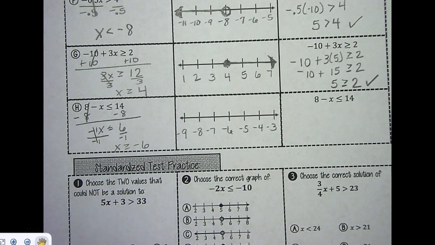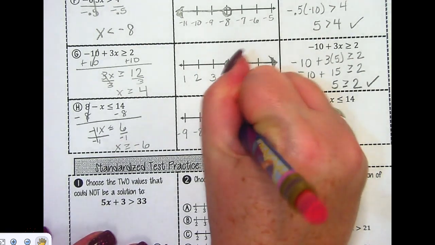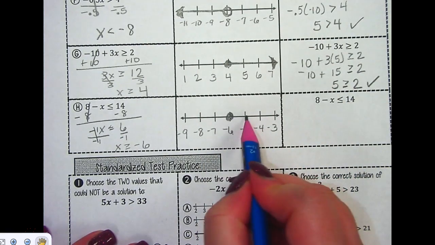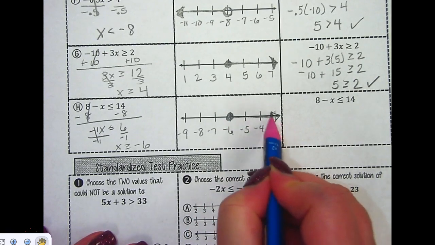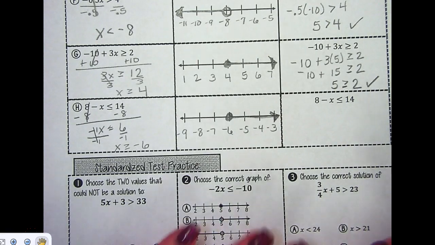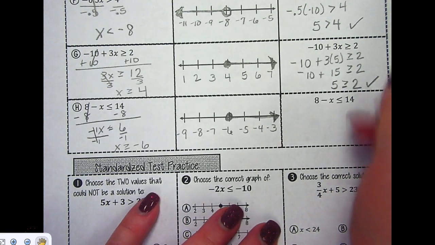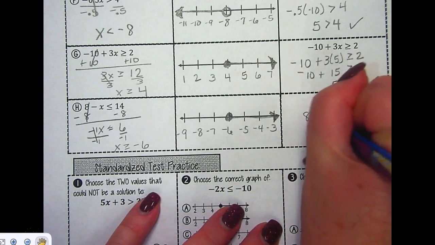Open circle or closed circle? Closed. X is a number greater than or equal to, so we've got to go this direction. Pick a number. What do we want to use? Negative 6. So 8 minus negative 6.